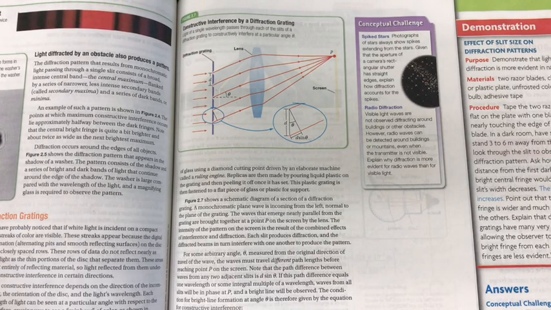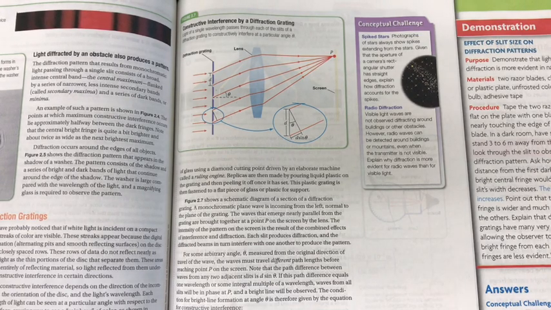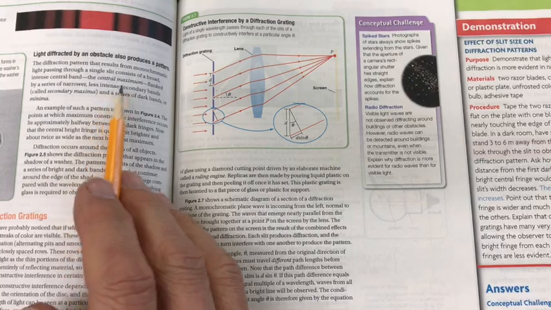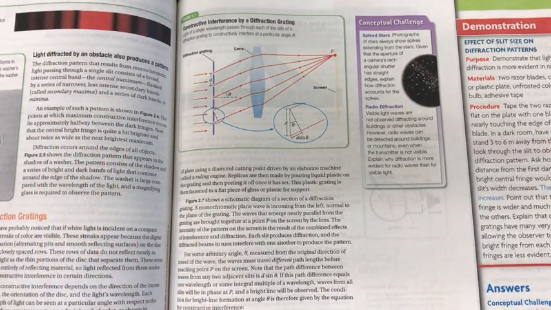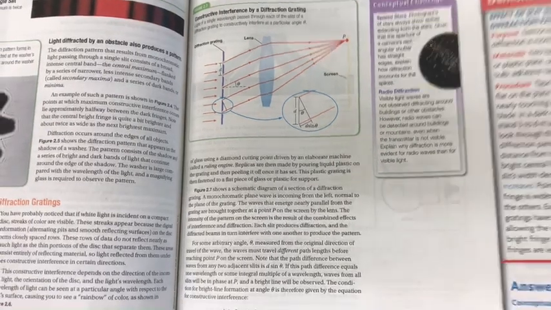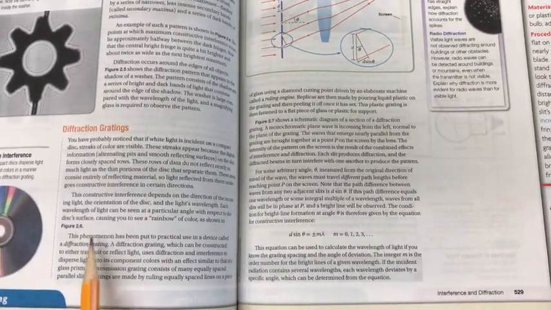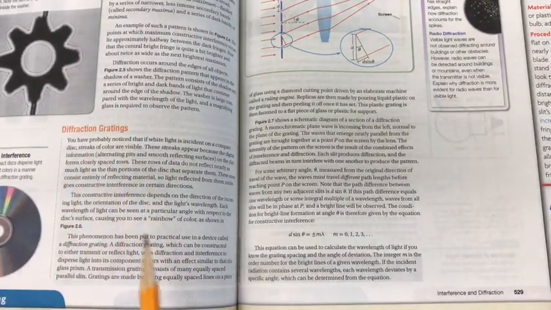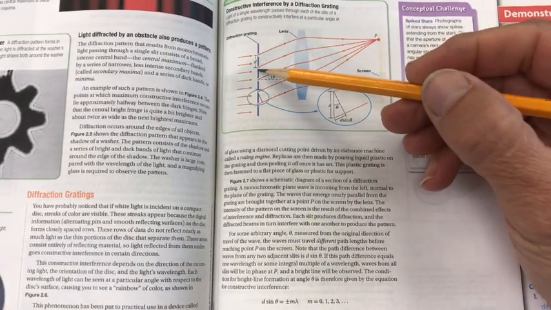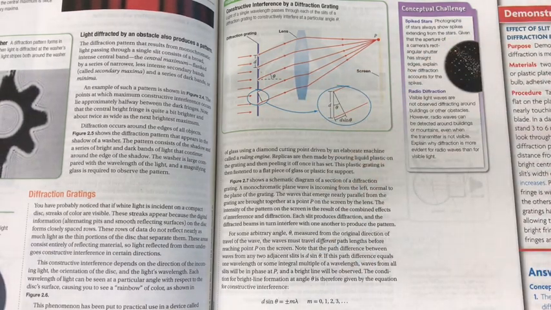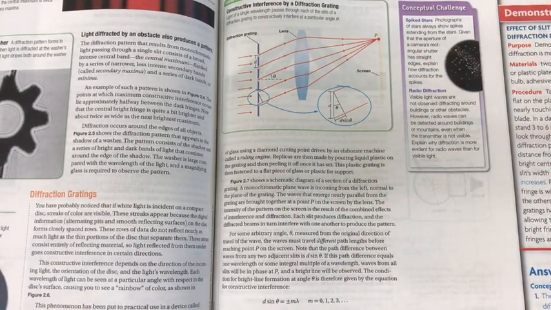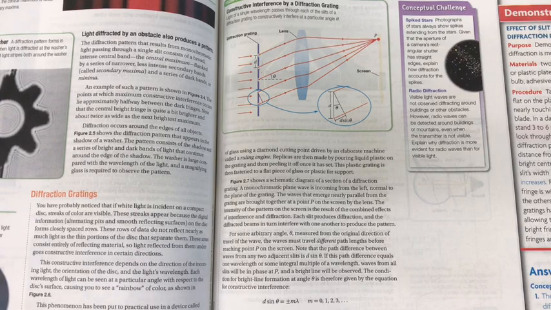Now, a lot of the vocabulary in here is similar to Section 1, such as maximum and minimum and so forth. But today we're going to talk about another really interesting thing, and that's called a diffraction grating. If we have many, many slits, instead of just one or two, in fact thousands of slits in a very small space, what can we get?